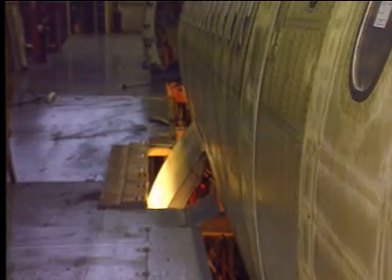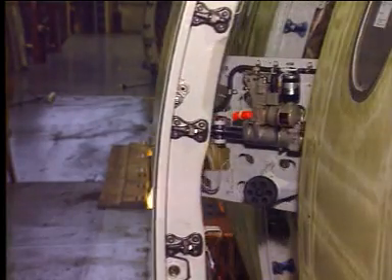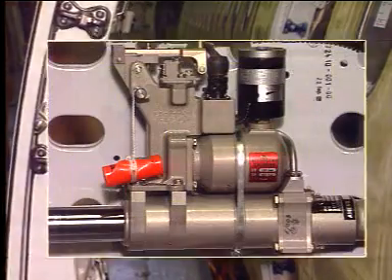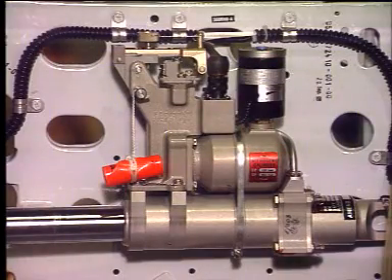When the door is opened from the inside of the cabin in the armed mode, the emergency operation cylinder releases nitrogen to assist the door into its fully open position. The cylinder is shown in maintenance position with the safety pin installed.